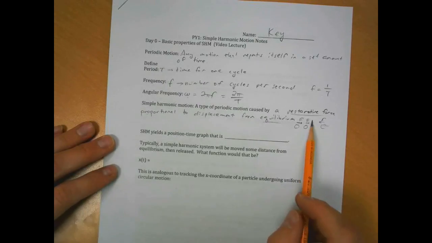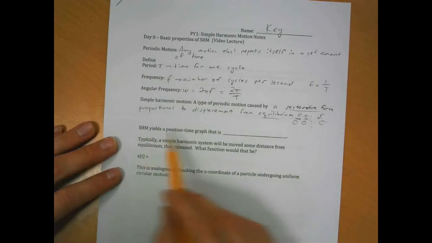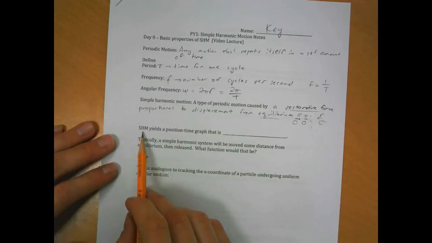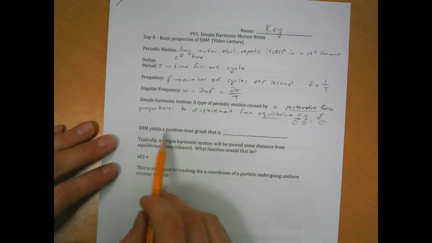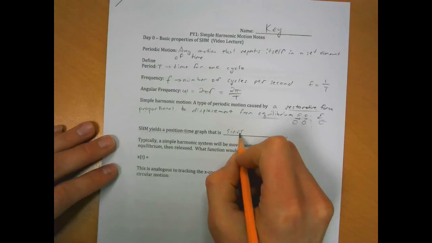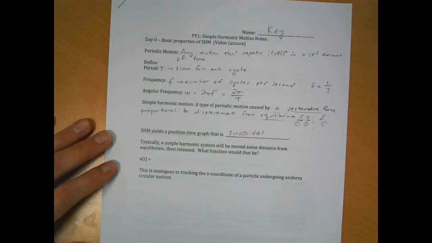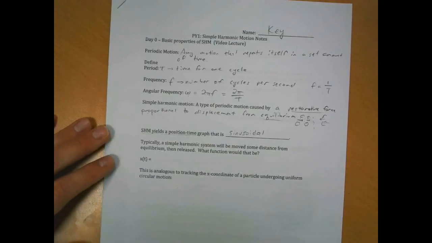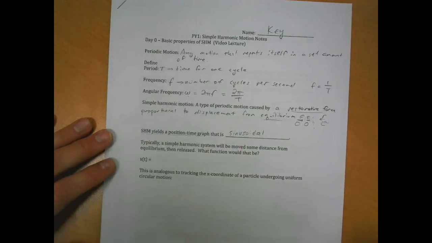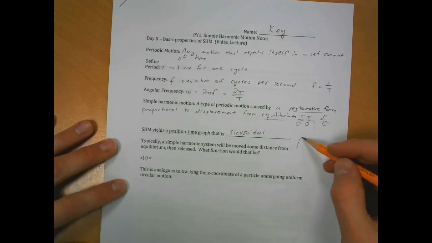Because of this peculiar type of force, a force that is directly proportional to displacement from equilibrium, a graph of simple harmonic motion, a position-time graph, is going to be sinusoidal. The reason for that, the best explanation is based on calculus, but I'll try to analogize as best as I can to explain where that comes from. Sinusoidal means it's sort of shaped like this.